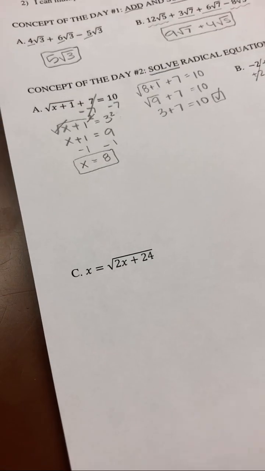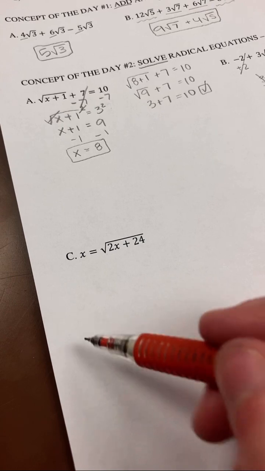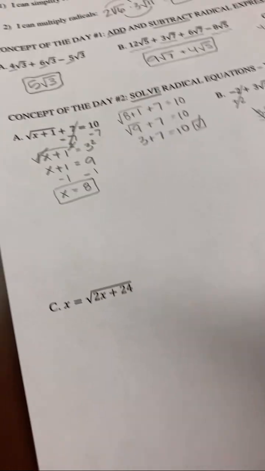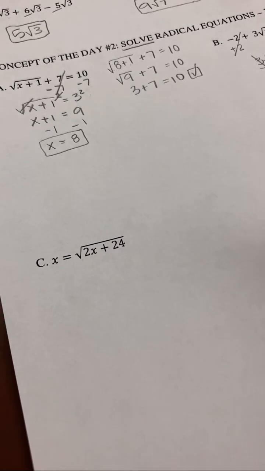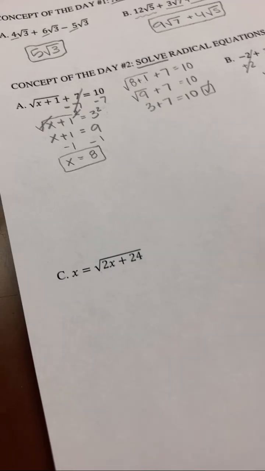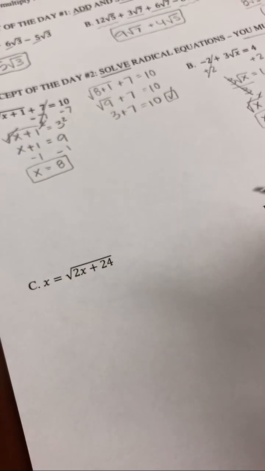All right, keep going. This one right here. This one looks different. I got an X on both sides. So when I have an X on both sides, that's not good. I need an X on one side, right? Because I'm solving for X. I'm not solving for two different X's. So I have to get rid of this square root.